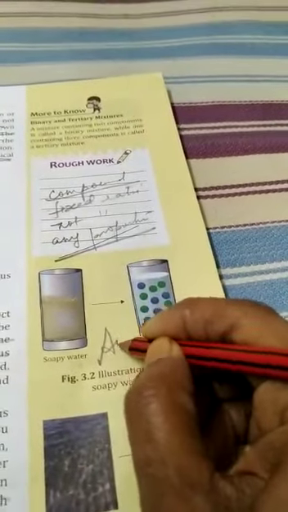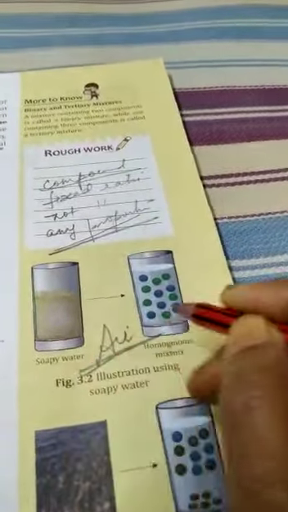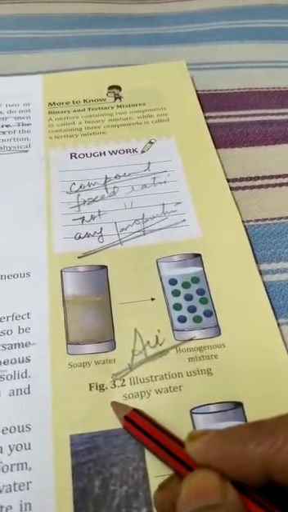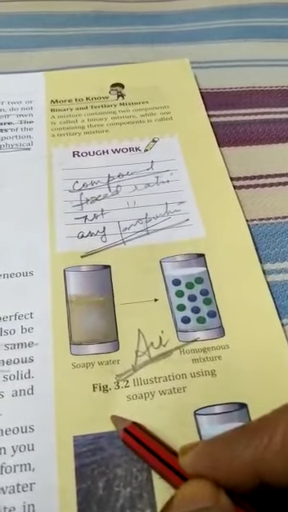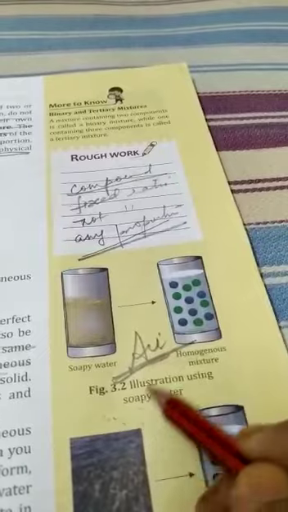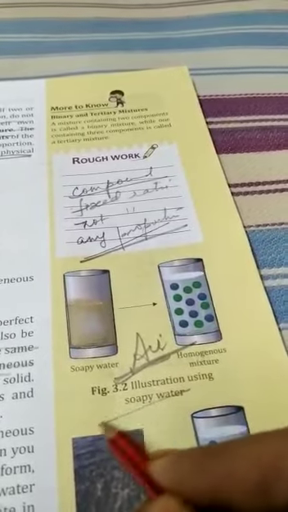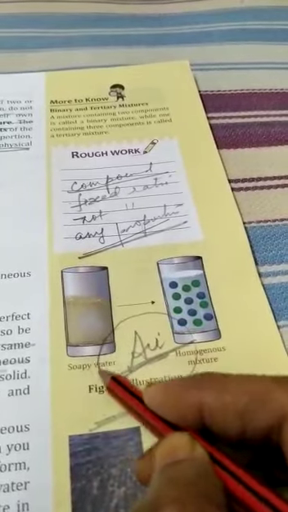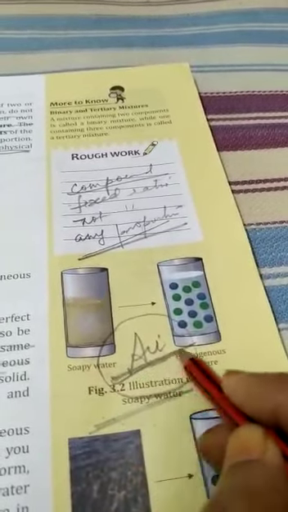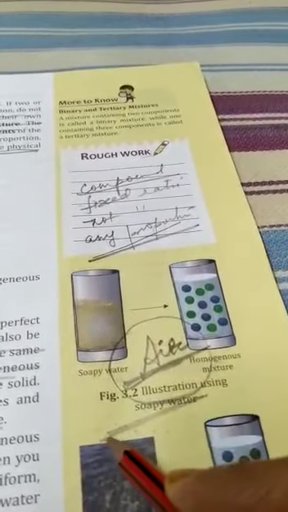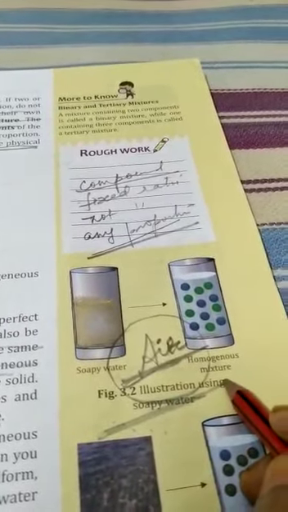A very good example is air. You cannot see air, but air is a mixture because the components of air, which consist of oxygen, nitrogen, carbon dioxide, dust particles, vapor, cannot be seen. They are mixed with each other in such a way that we cannot see the different elements present in air.